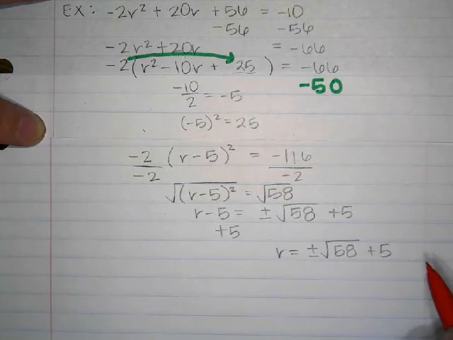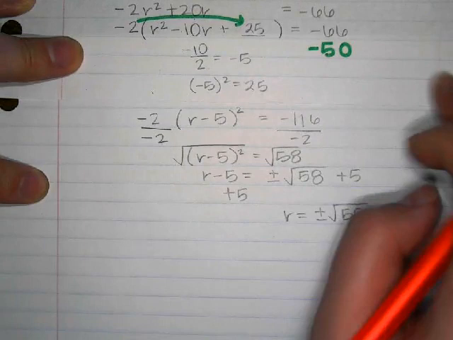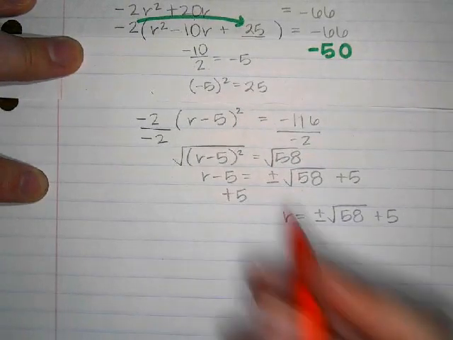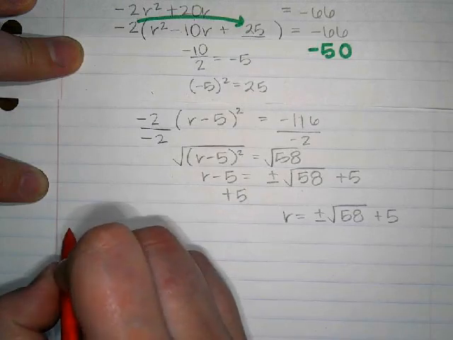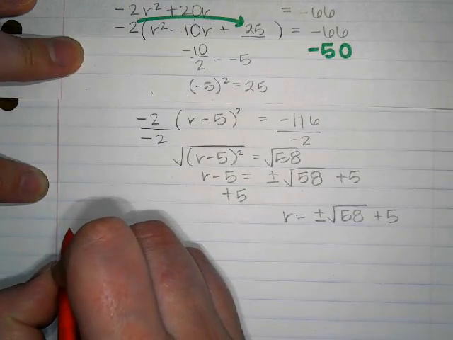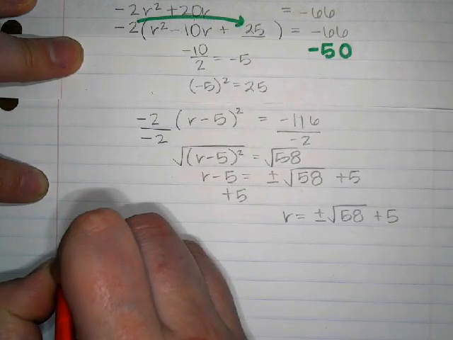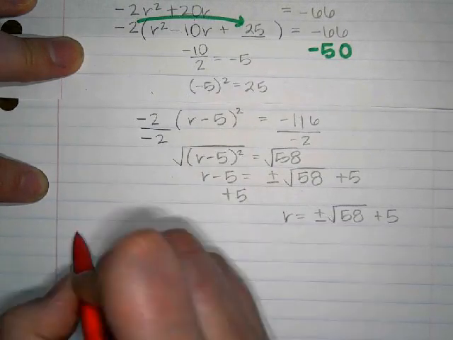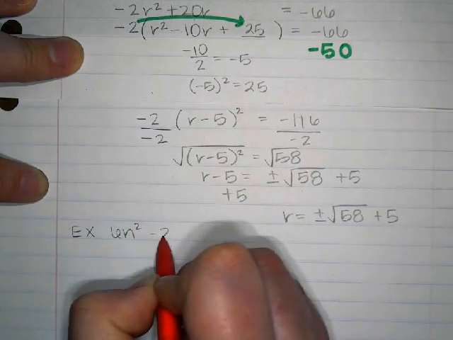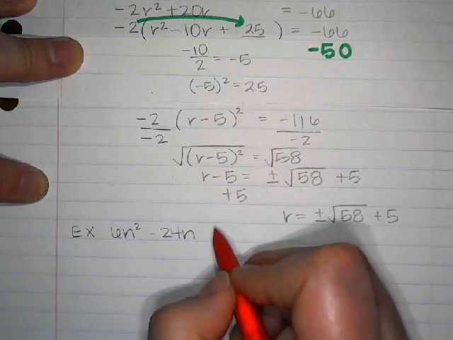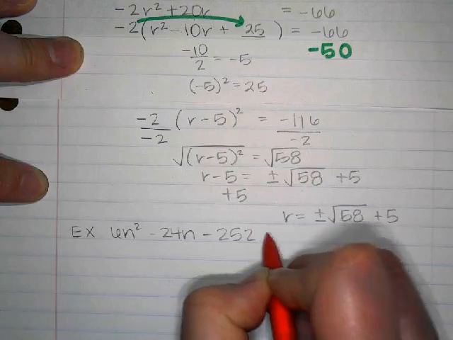Okay, so let's see if we can do one without me just doing the whole problem for you. So I'm going to put a problem up. This is completing the square. Okay, here's the problem that you're going to do.